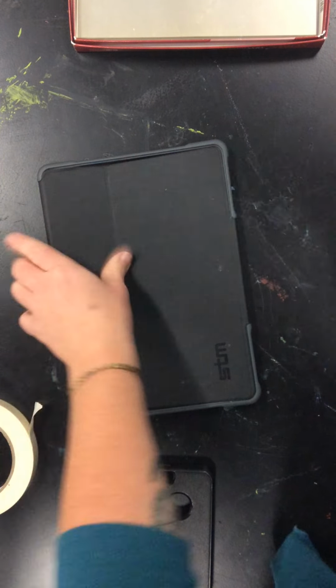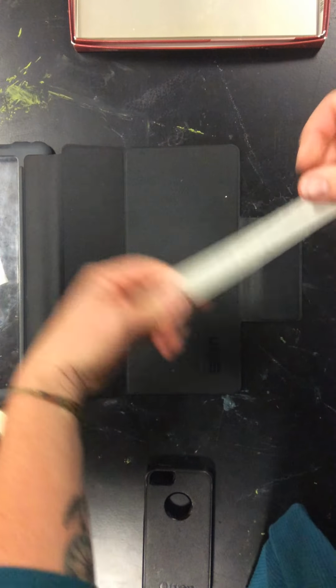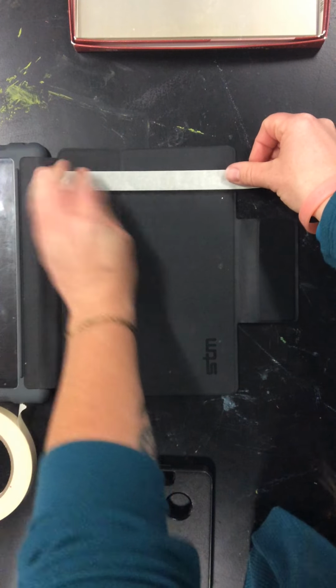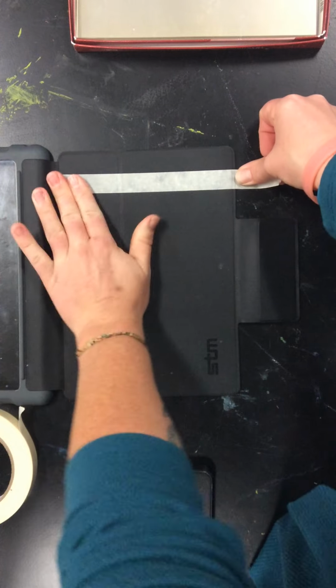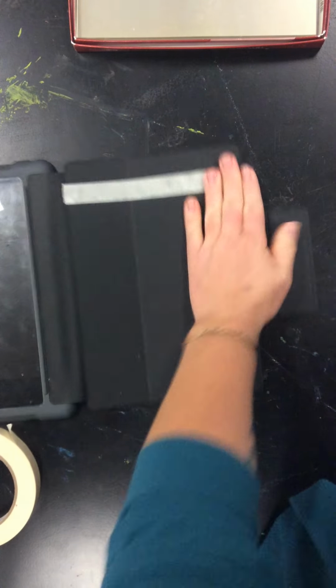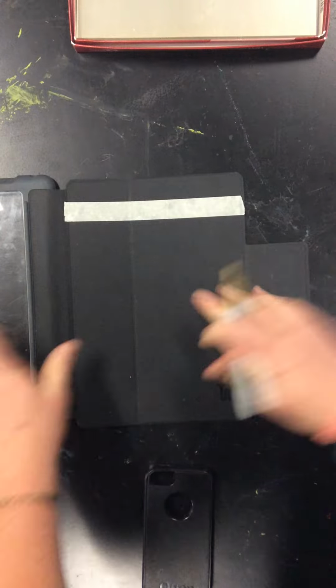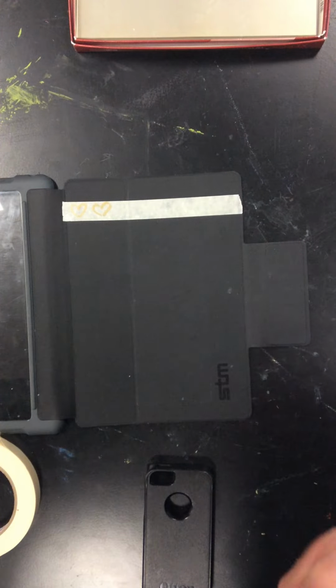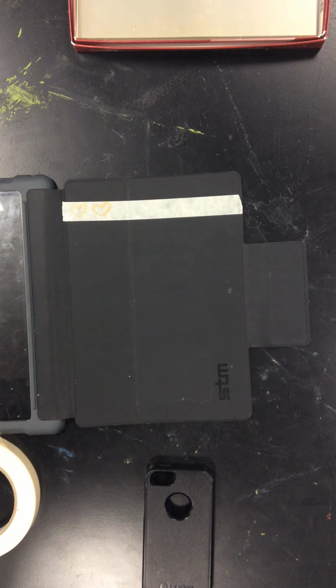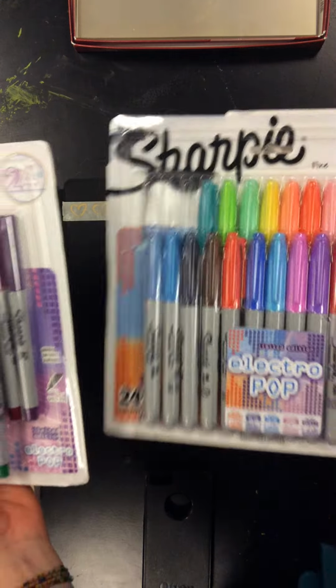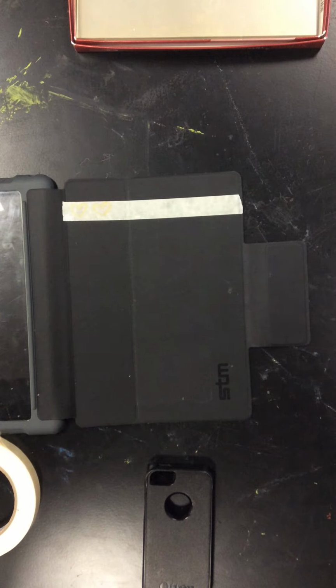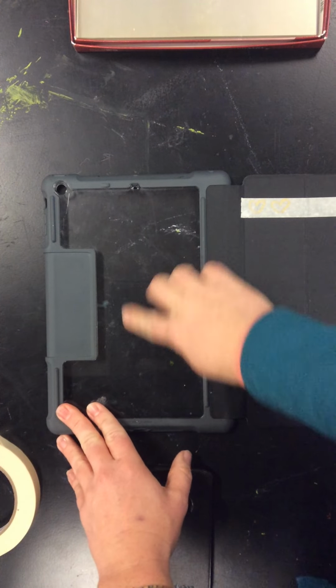So you could lay the tape down in some sort of design. And then you could add some sort of image on top of that if you want. I have lots of different colors. Okay? Or on the back here, you wouldn't necessarily have to draw directly on here.